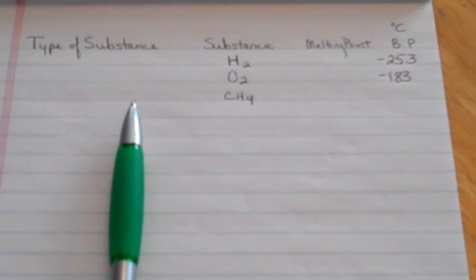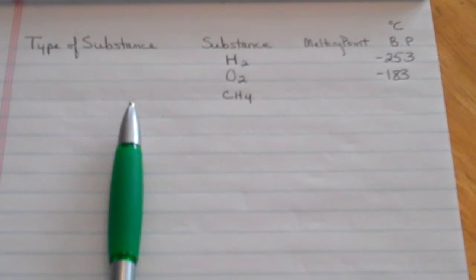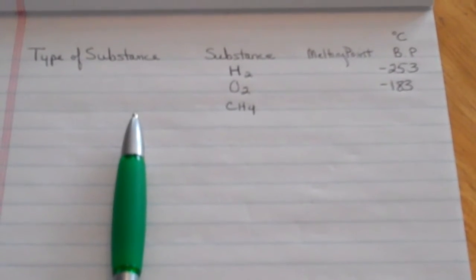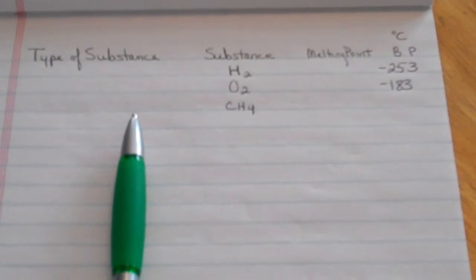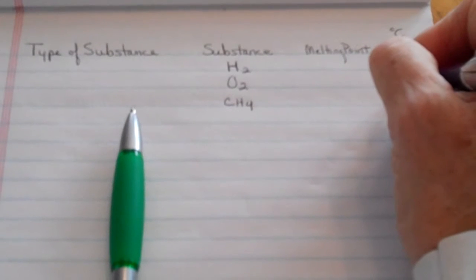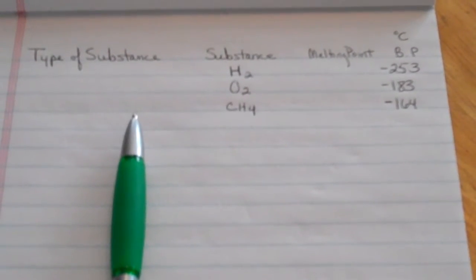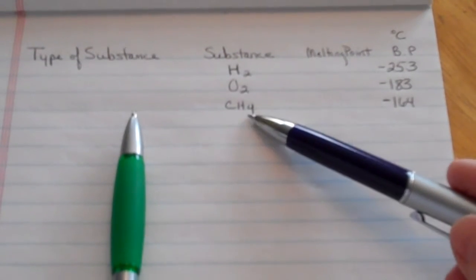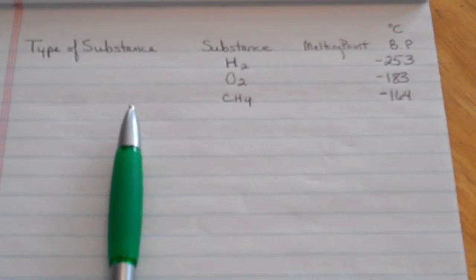So it's not just mass that we must consider, it is also volume of the particles, the volume that they will occupy. Methane has a boiling point of a negative 164 degrees Celsius. So, even though it's much smaller in mass, it has a substantial London force.